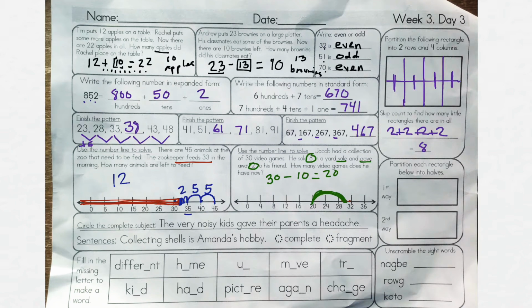All right, partition each rectangle below into halves. Remember we talked about that when you're doing any kind of fraction, it needs to be even pieces. So my first one, I'd go right down the middle this way. My second one, I'd go across that way. They're half and half.